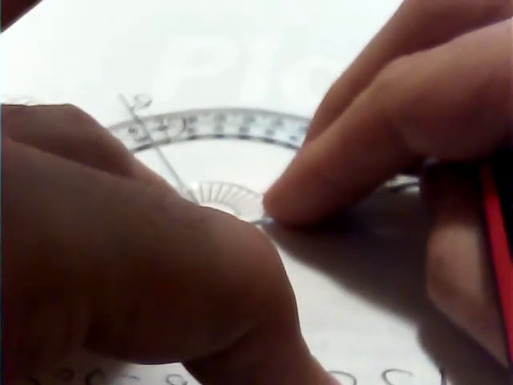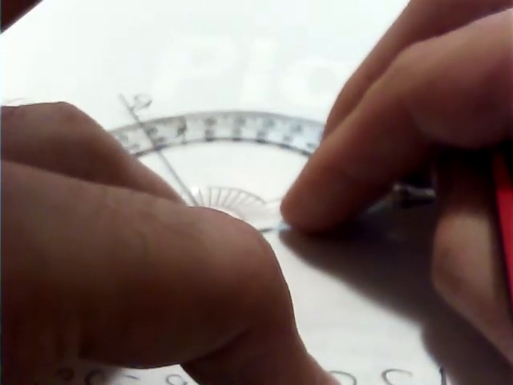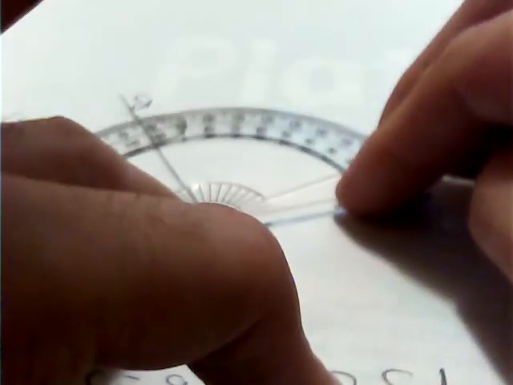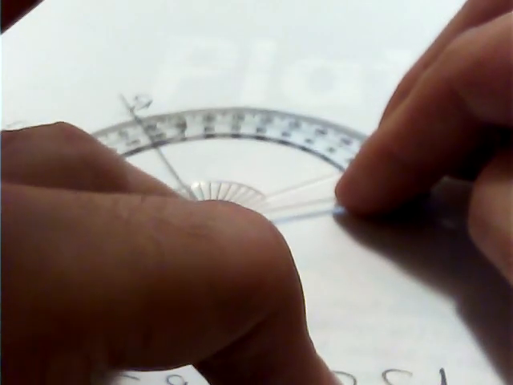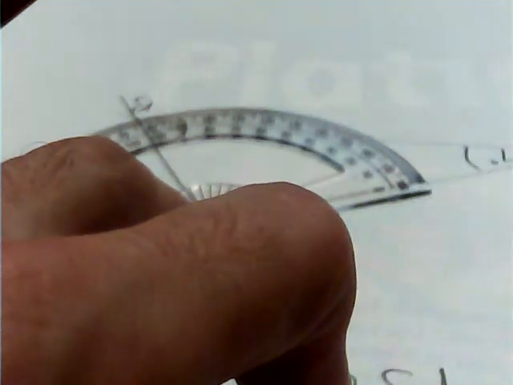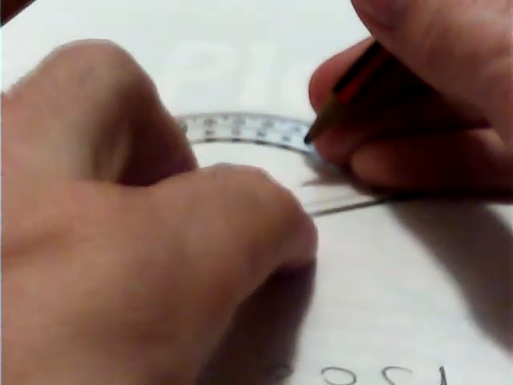Put the midpoint of our protractor on that point, making sure that the 0 line is on one of the legs.